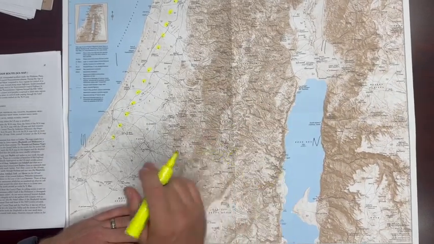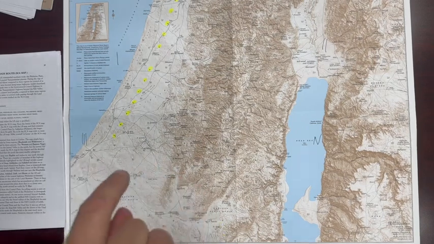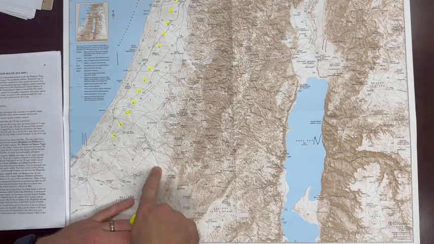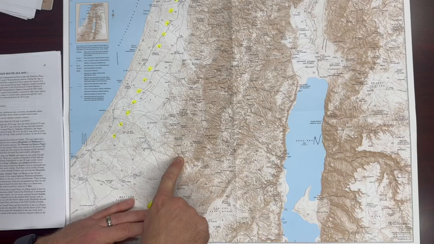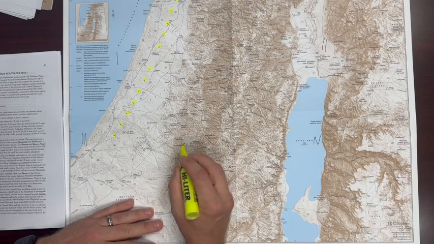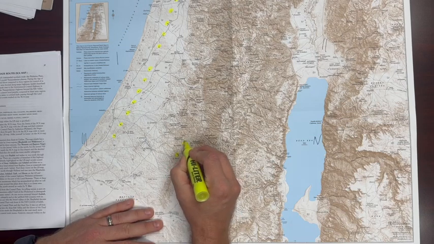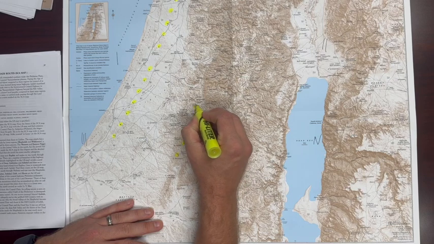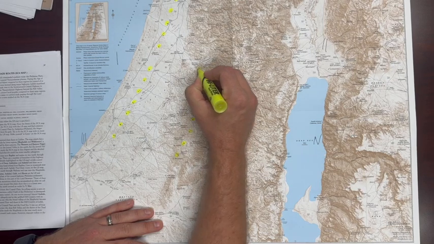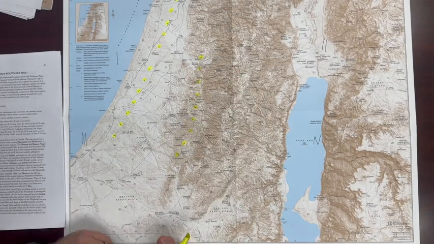But Shephelah, if you go to quadrant 3, you put your finger in the middle of quadrant 3, just up to the east, northeast a little bit, by Eglon, you'll see the S in Shephelah, H-E-P-H-E-L-A-H, into quadrant 1.